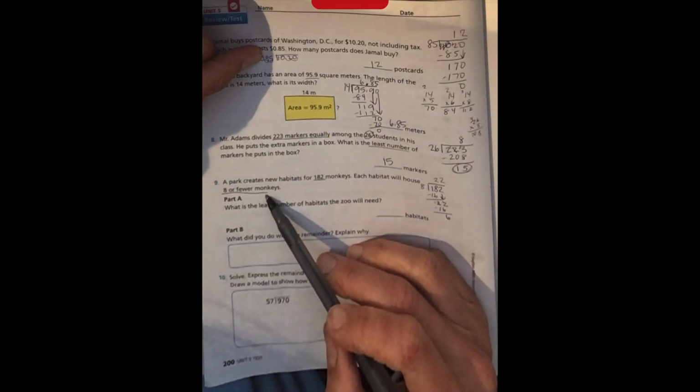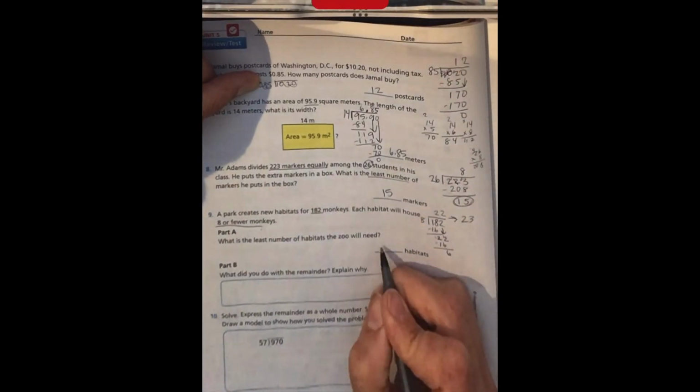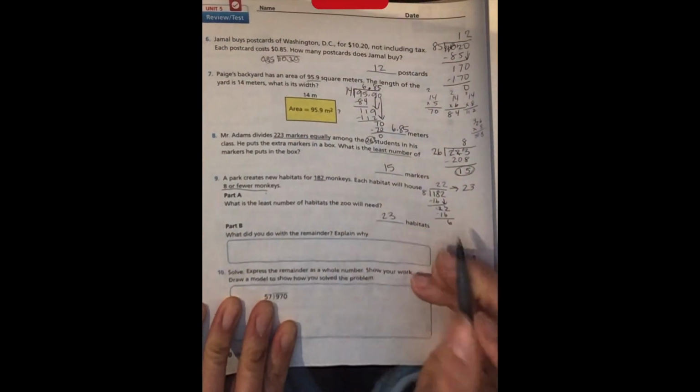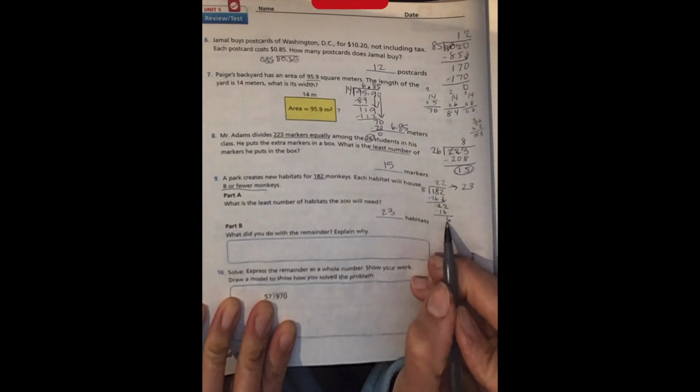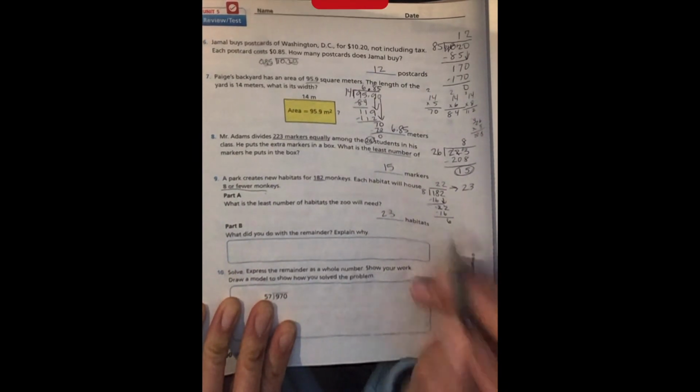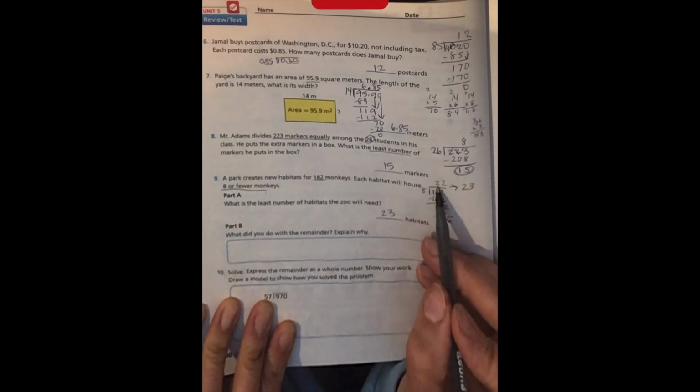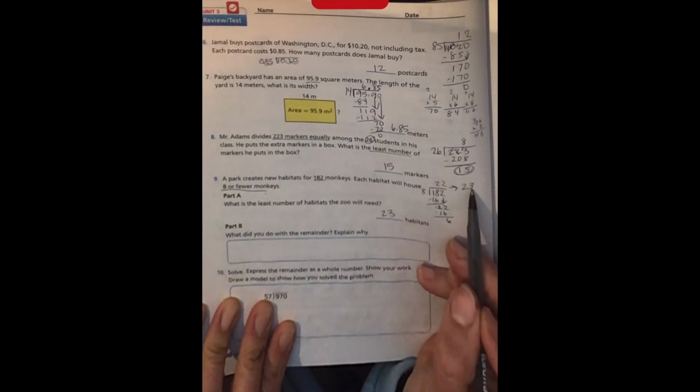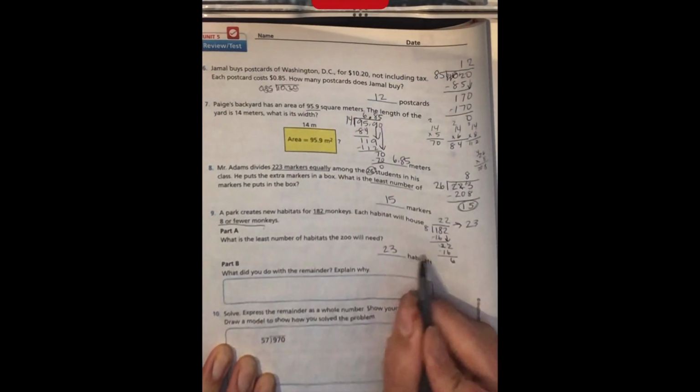So I know that I can't have monkeys left over. They have to have a place to live. So it says 8 or fewer monkeys can go in a habitat. So we'll have 22 habitats, but then we have these 6 monkeys left, which means I will need 23 habitats. Now I have to explain what I did with the remainder. What you ended up doing with the remainder is that you rounded up, okay? You took your answer and you rounded it up because you can't leave the monkeys with no habitat, okay? So what did you do with the remainder?